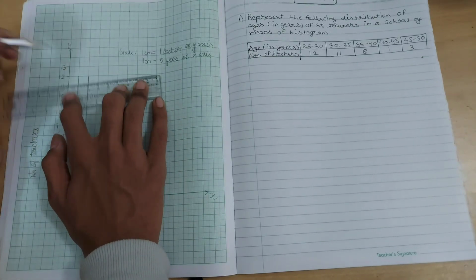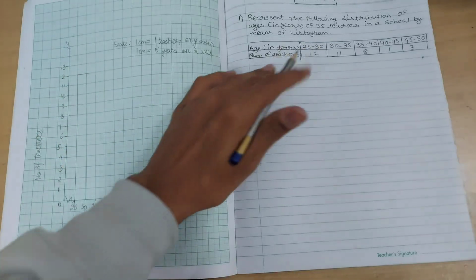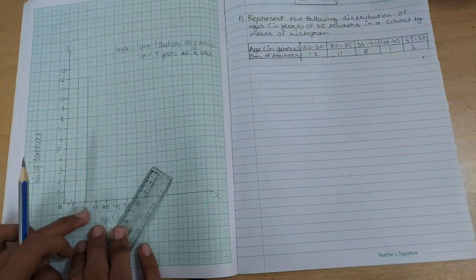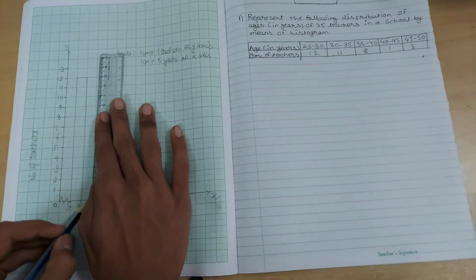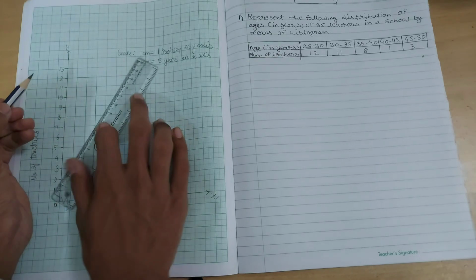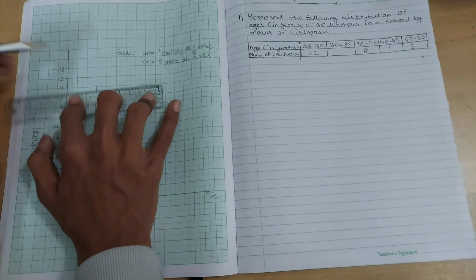So this is 25 to 30 and you can see that it is coming at 12. Then you have 30 to 35 and its frequency is 11. So 30 is already made, I'll make it for 35 till 11. You just have to join the bars, that's all. And you can make a line here like this.